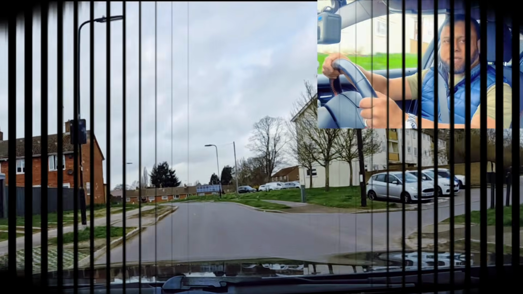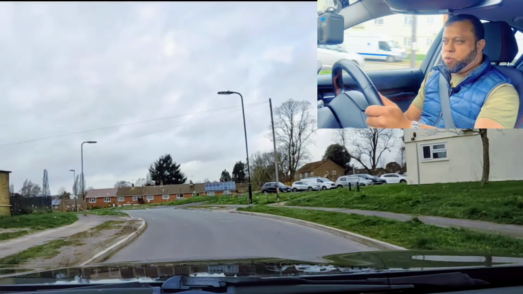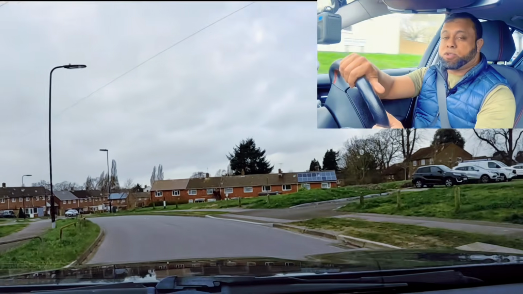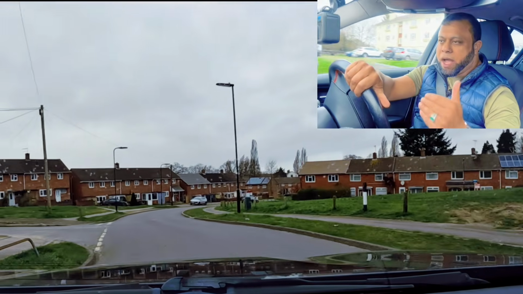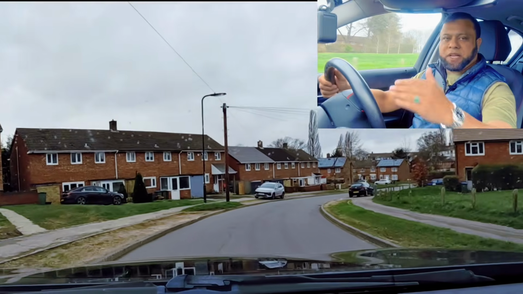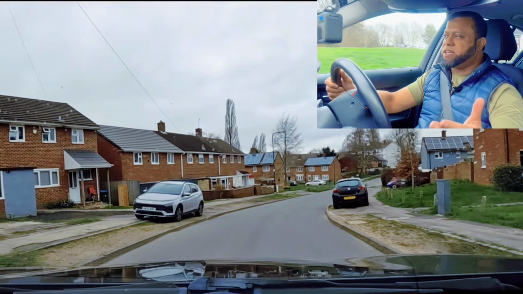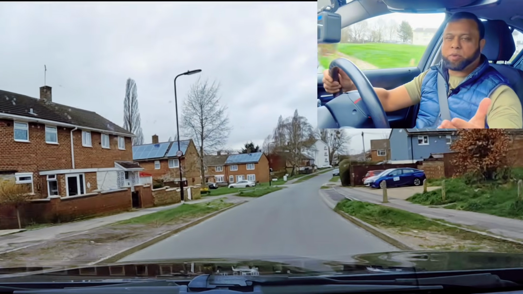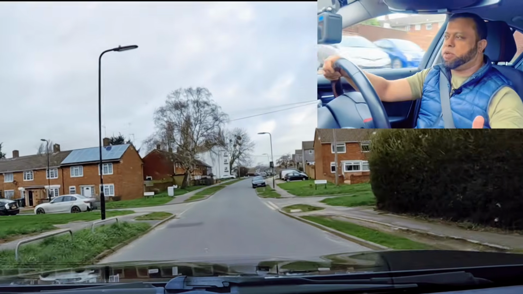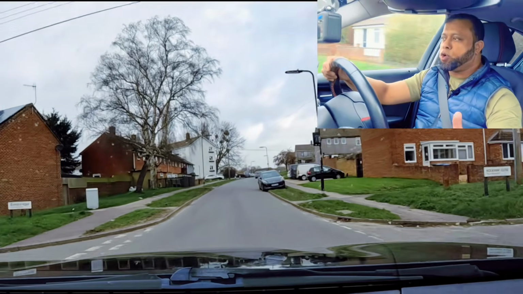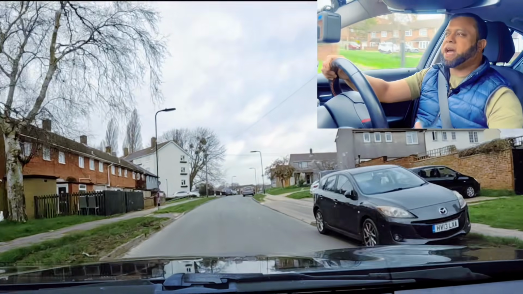In this video, we're going to focus mainly on why many learners are failing on roundabouts. Let's go and find some roundabouts. You can see what I am doing, how I am approaching, and how I'm dealing with the roundabouts, so that hopefully it helps you to understand roundabouts and know exactly how to approach and deal with them.